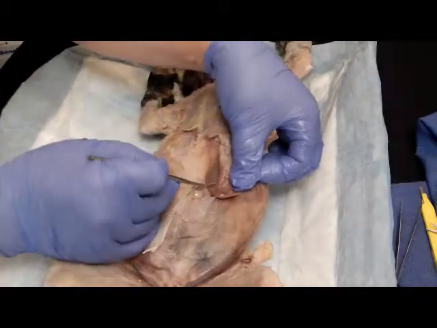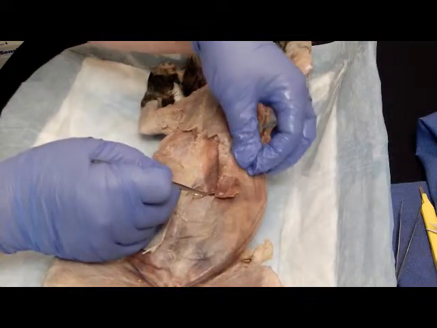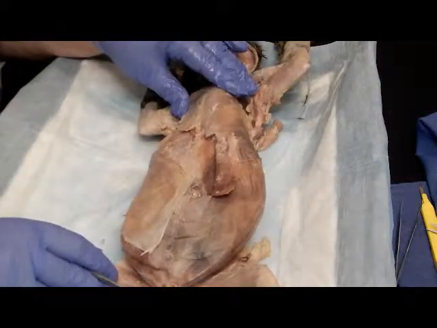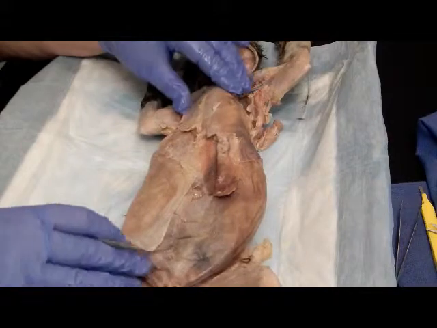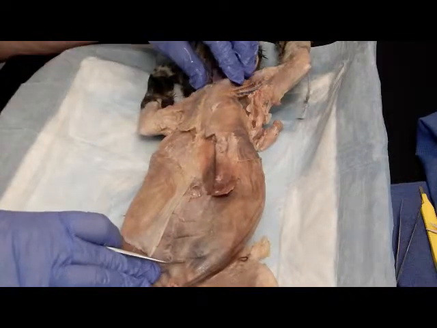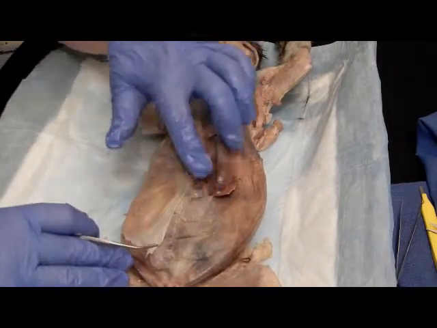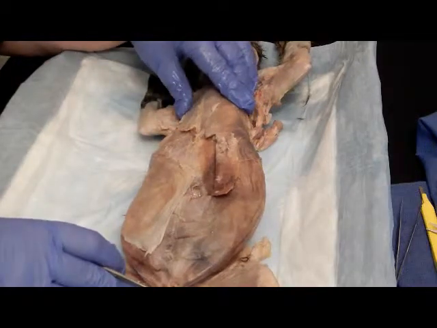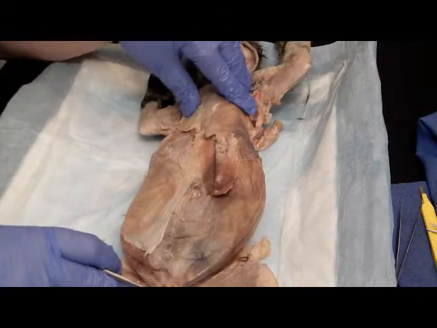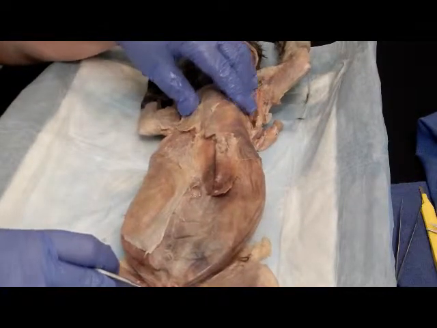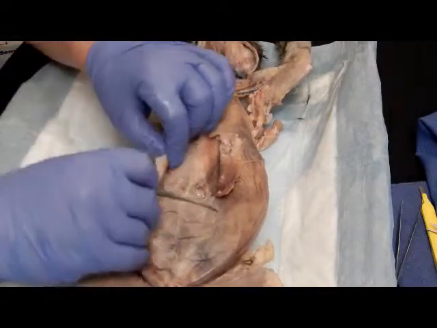The internal oblique, its origin is the lumbar fascia, iliac crest, and inguinal ligament. Its insertion is the linea alba, pubic crest, last 3 or 4 ribs, and the costal margin, and has the same function as the external oblique.